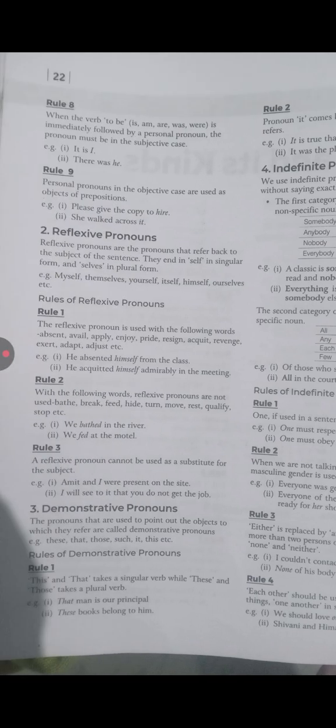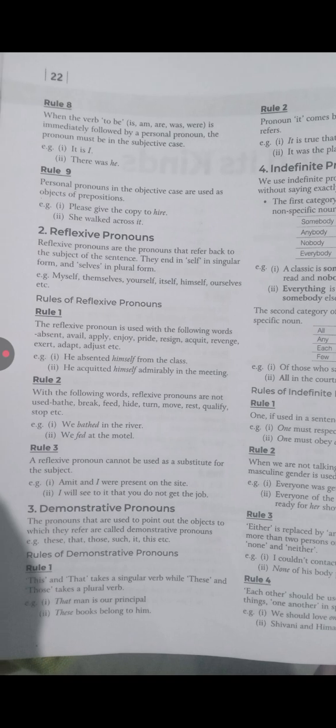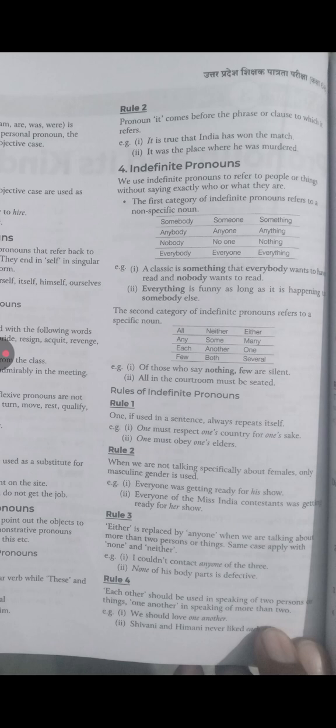Okay. Now demonstrative pronouns. The pronouns that are used to point out the objects to which they refer are called demonstrative pronouns. Example: these, that, those, such, it, this, etc. So this and that take a singular verb, while these and those take a plural verb. So that man is our principal. These books belong to him.